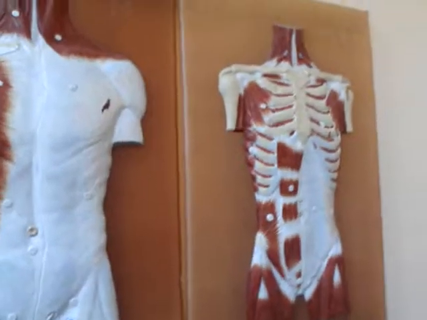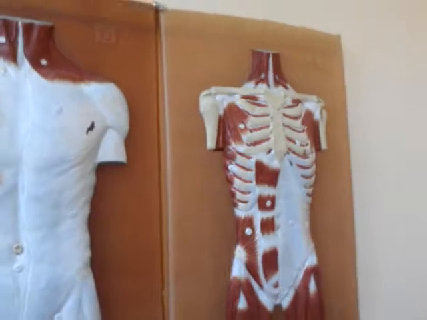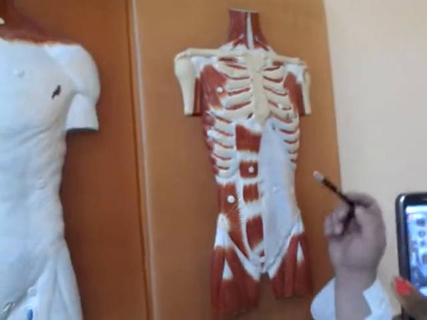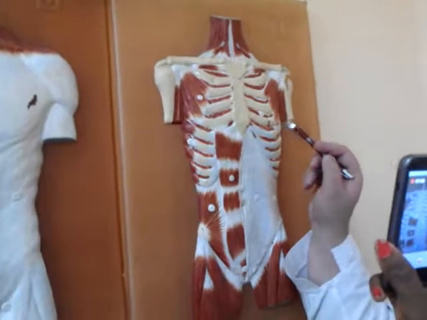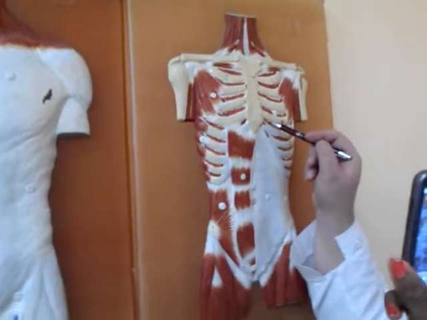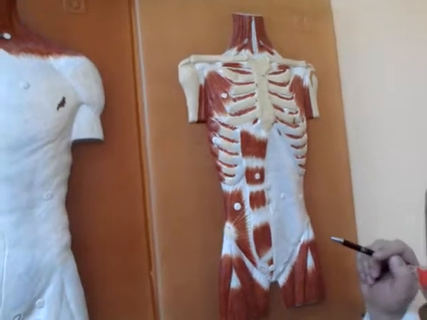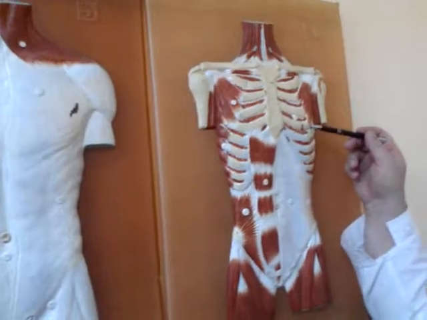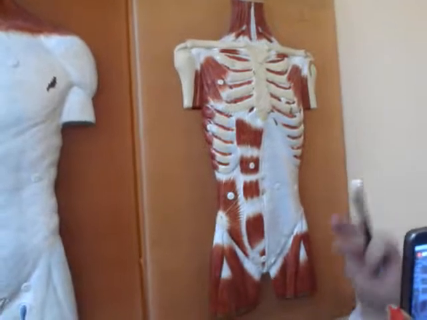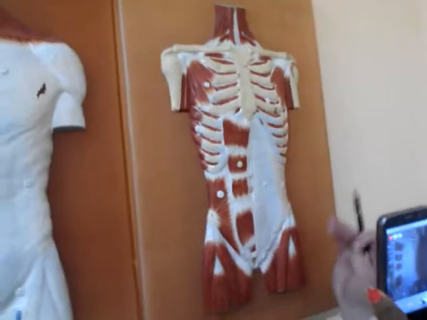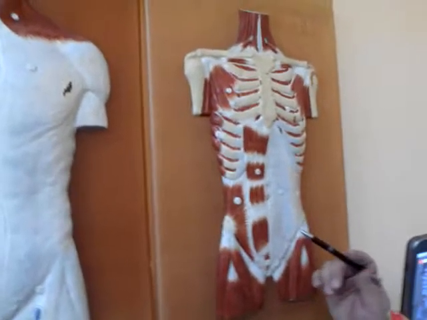Deep muscles of the chest, which are autochthonous muscles of the chest, are Musculi intercostales externi and Musculi intercostales interni. These muscles occupy space between ribs, and the difference between these muscles is in direction. They have opposite direction.